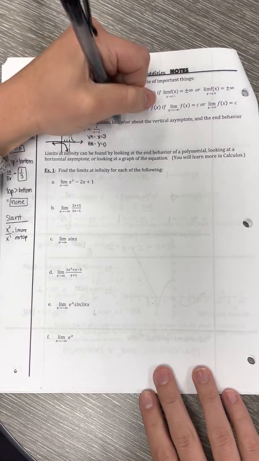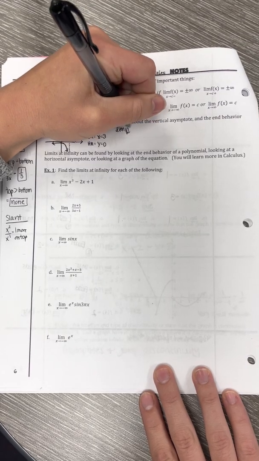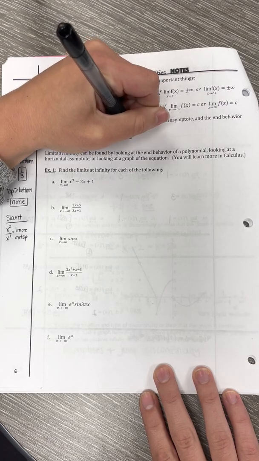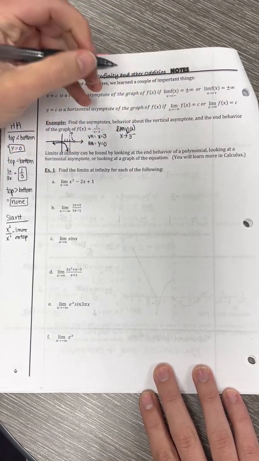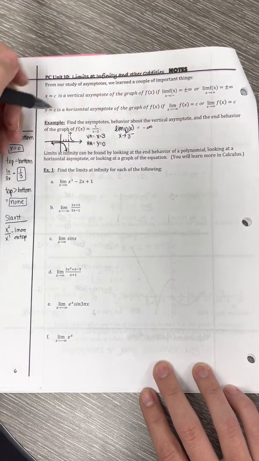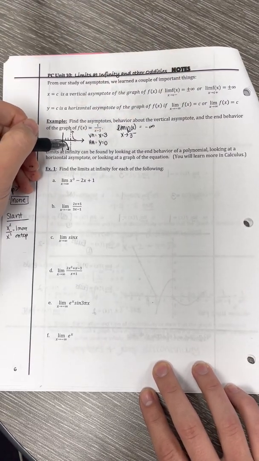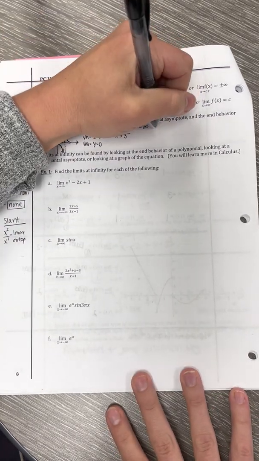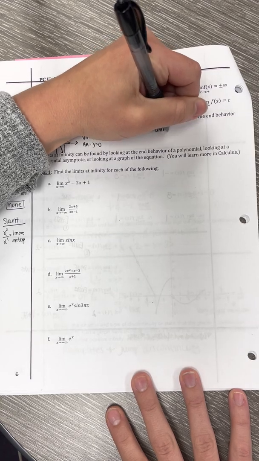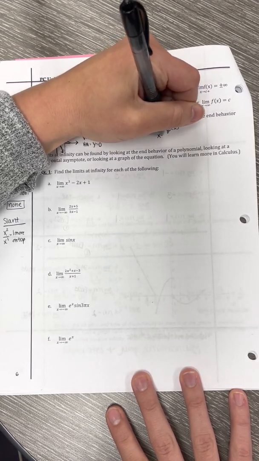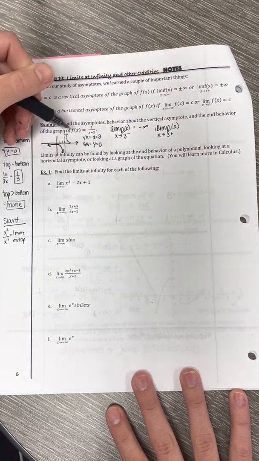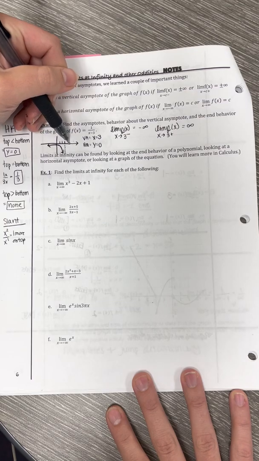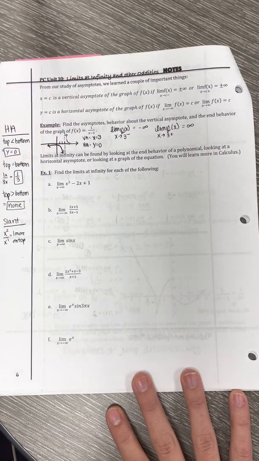All right, so the limit of f of x as x approaches 3 from the left is going to be negative infinity. Why? Because from the left, as we go towards 3, it's just going to go down and down and down towards negative infinity. The limit of f of x as x approaches 3 from the right is going to be positive infinity, because as we approach 3 from the right side, it's going to go up, up, up.